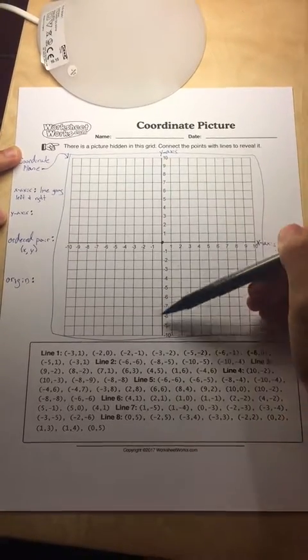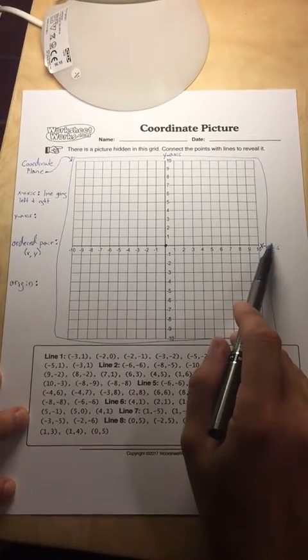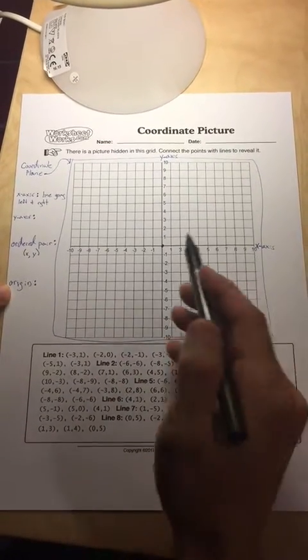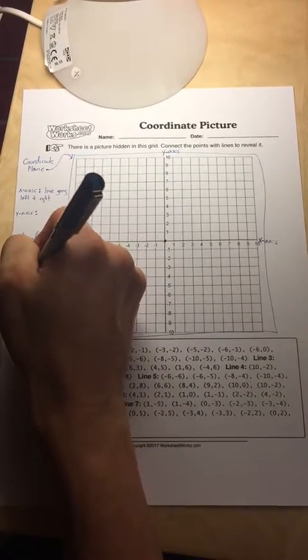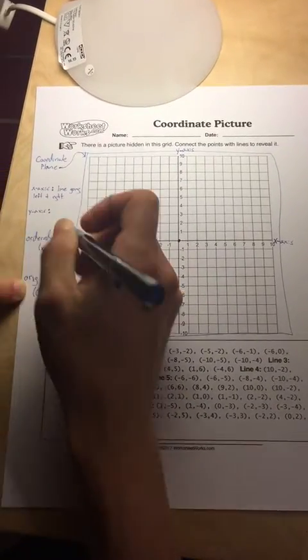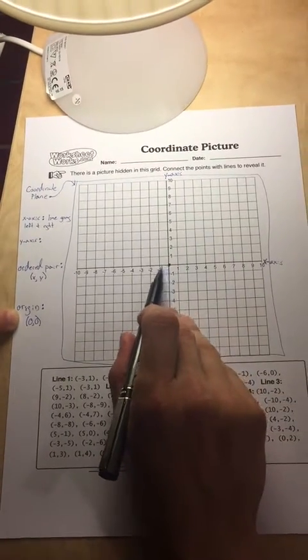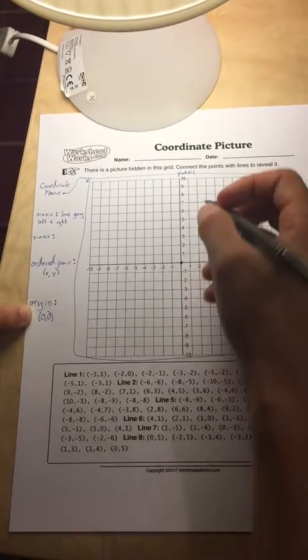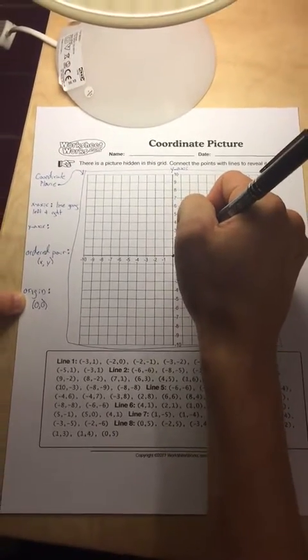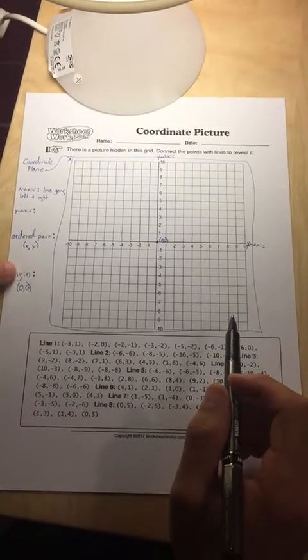Always the y-axis is up and down, always the x-axis is left and right. The origin is always in the middle, and the location of the origin is always 0, 0, okay? So notice 1, 0, negative 1, 0, and 0, 1, 0, negative 1. The point 0, 0 is always the origin.